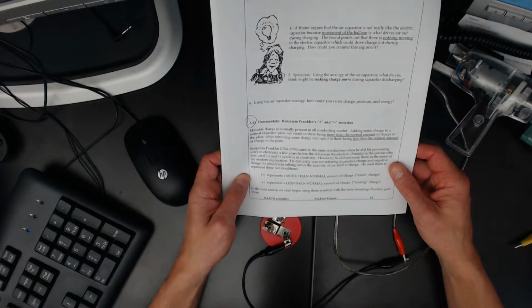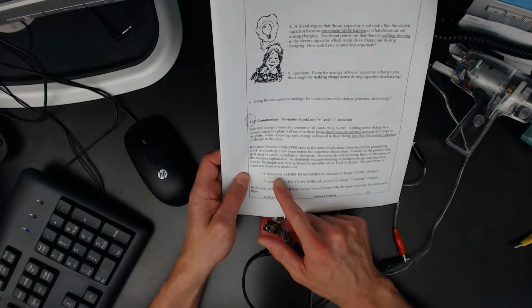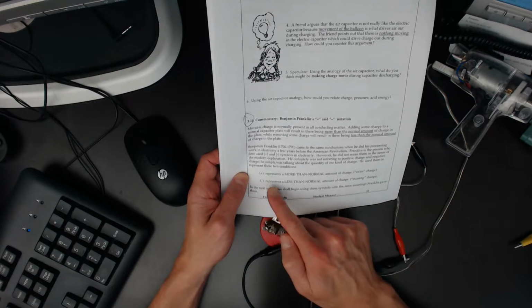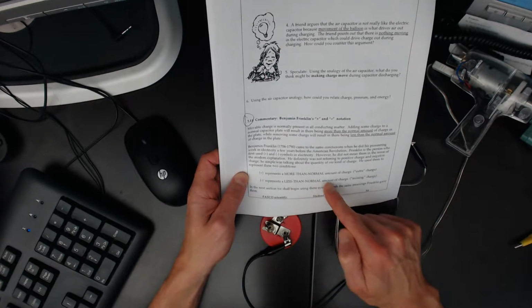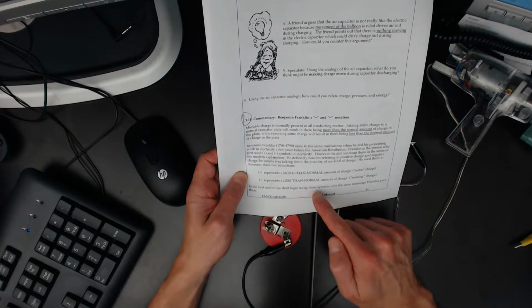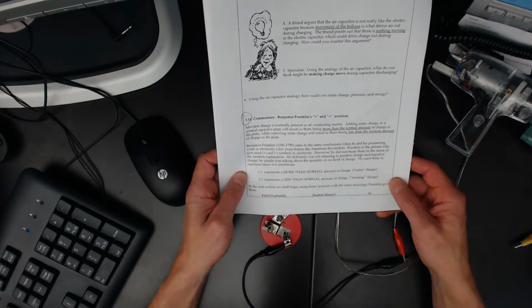He used them to represent these two conditions. Positive represents a more than normal amount of charge, extra charge, and negative represents a less than normal amount of charge, missing charge. In the next section, we will be using these symbols with the same meanings Franklin gave them.